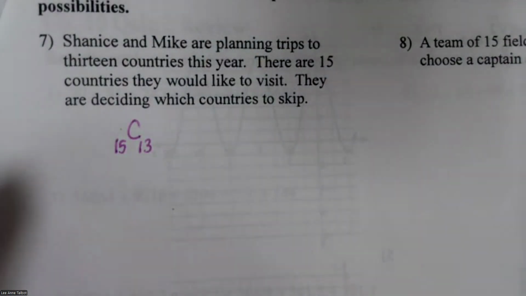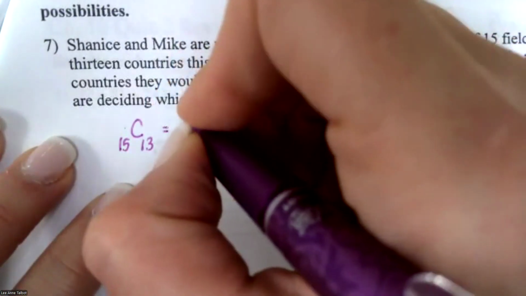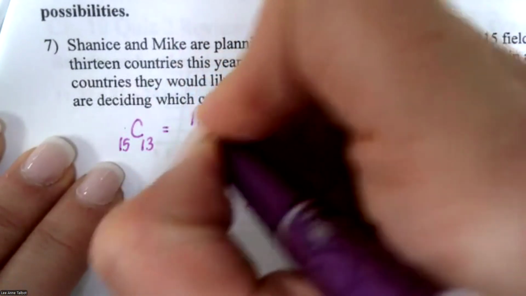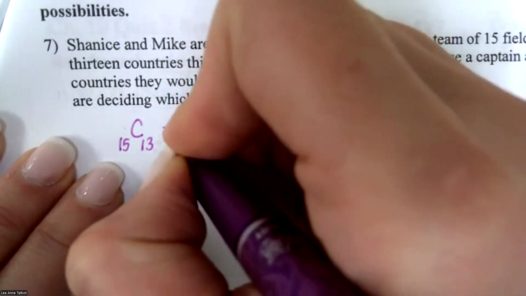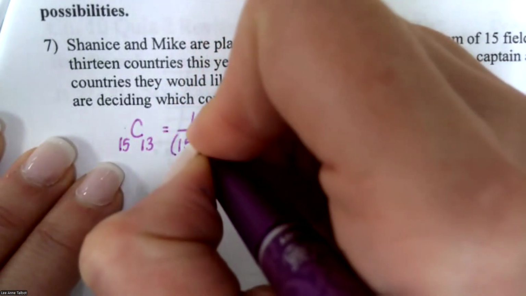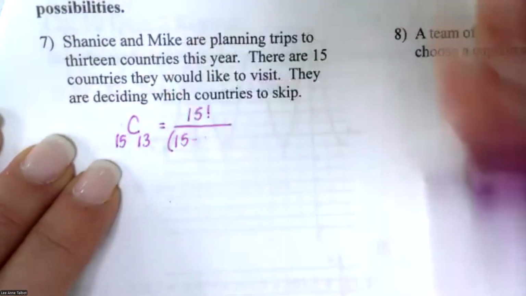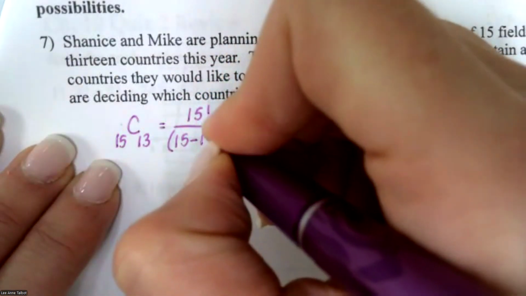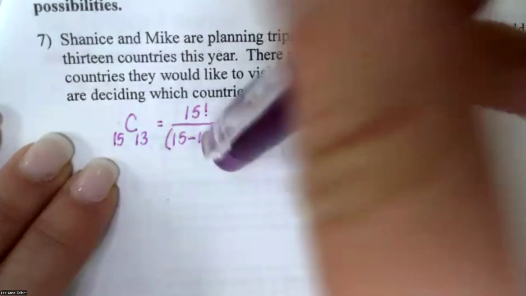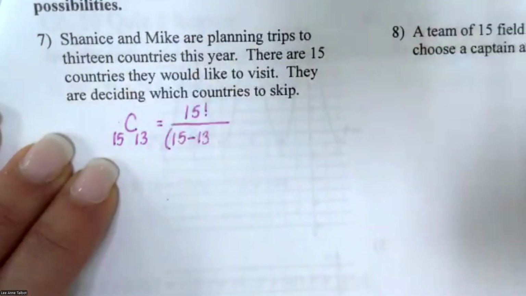And what is the combination formula? 15 choose 13. 15 minus 13. Yeah, 13. That's the major point. Correct. Yes, great job.